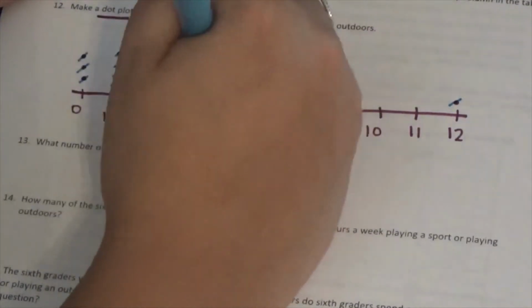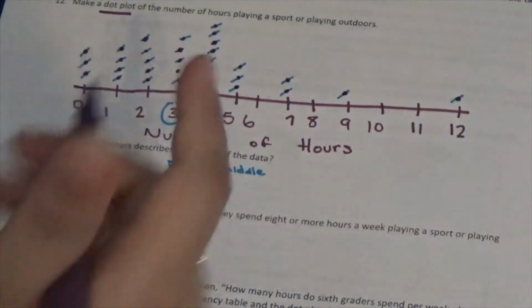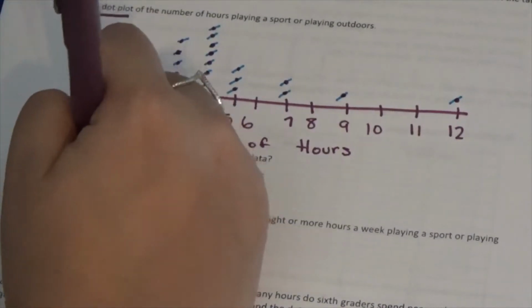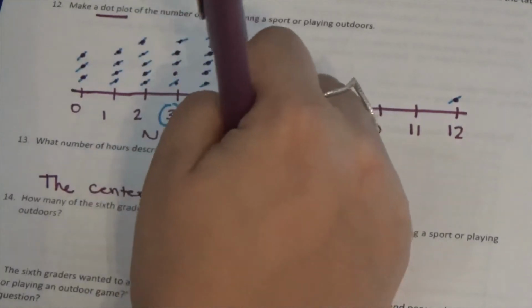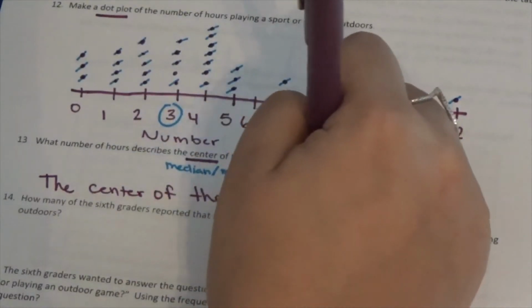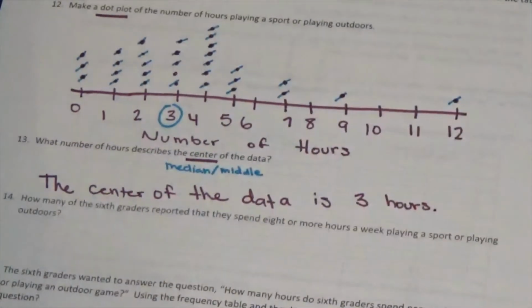And remember, you go from one side to the other. This is the best way to find the center of the data. So here the center is 3. So that's when we would write out the center of the data is 3 hours. So it's the median.